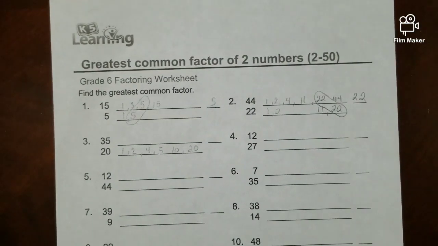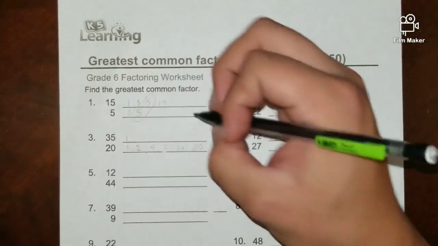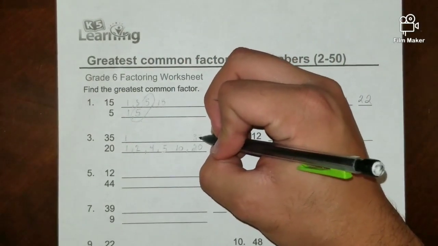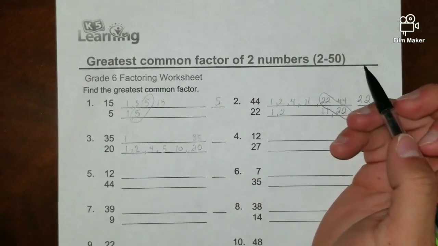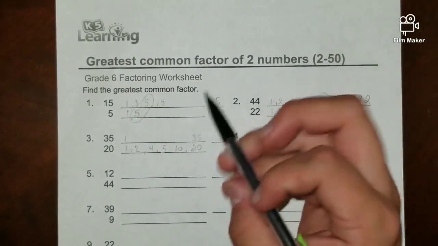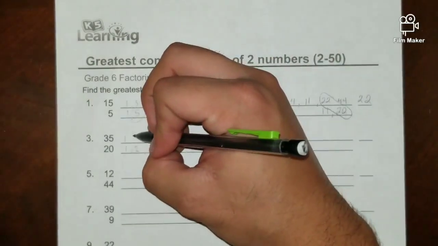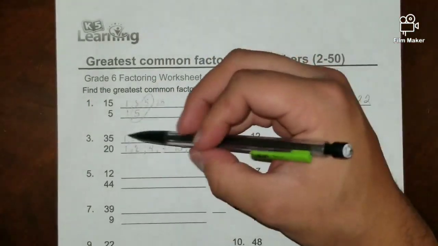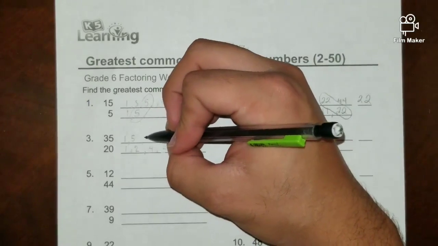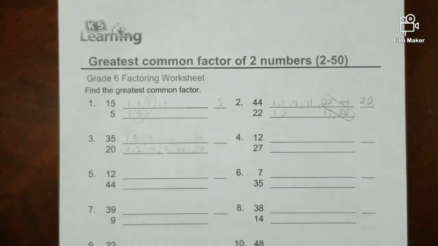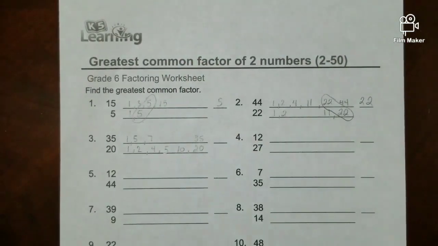Now for 35, we have 1 and 35. 2 cannot go into 35, nor can 3 or 4, but 5 can. 5 can go into 35 7 times. And that looks like all the numbers that can go into 35.